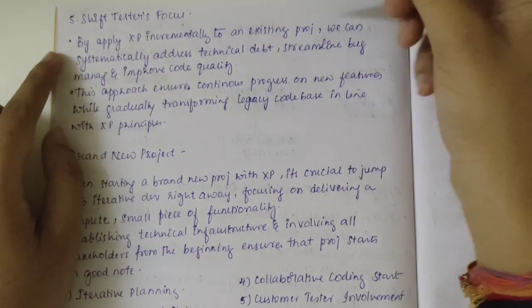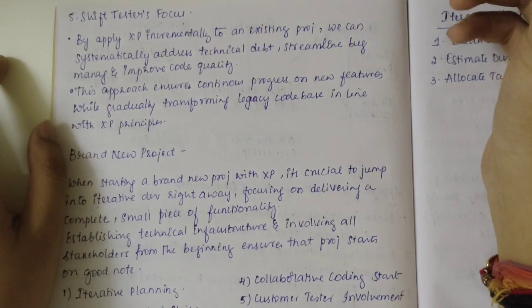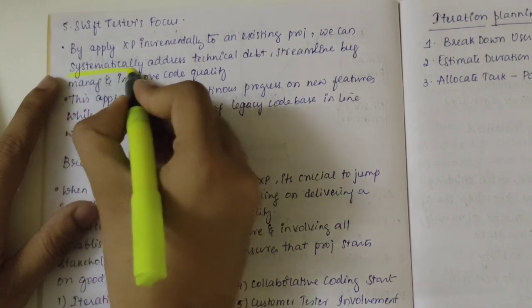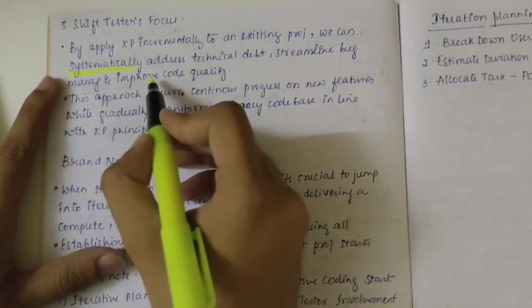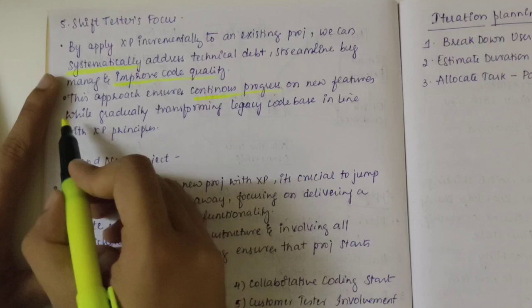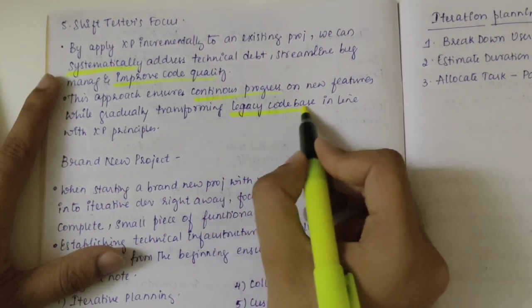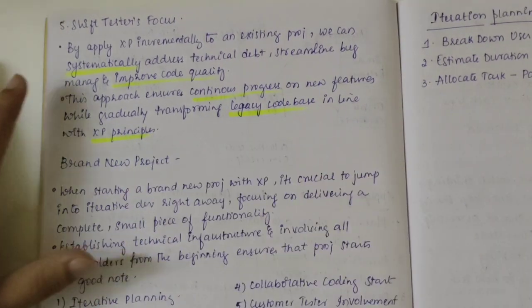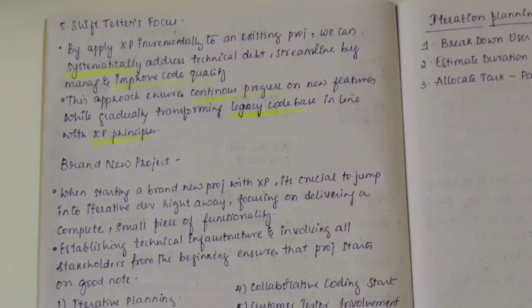By applying XP incrementally to an existing project, we can systematically address the technical debt, streamline the bug management, and improve the code quality. So this approach ensures continuous progress on new features while gradually transforming legacy code into the actual code by using XP principles.